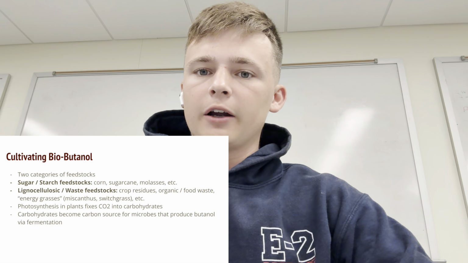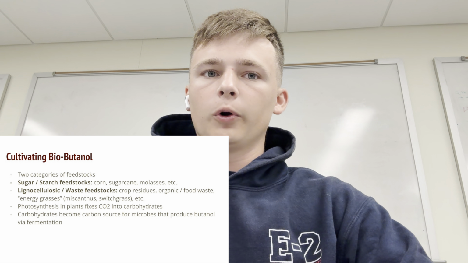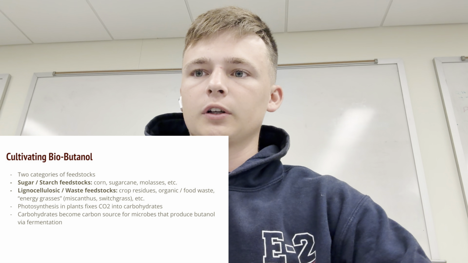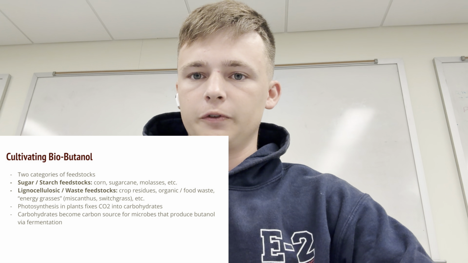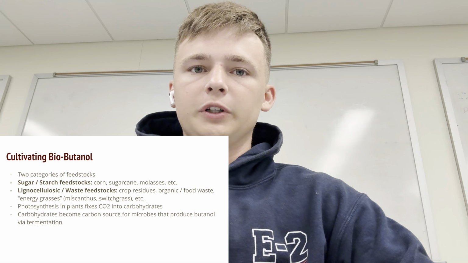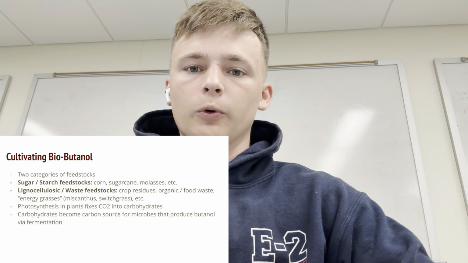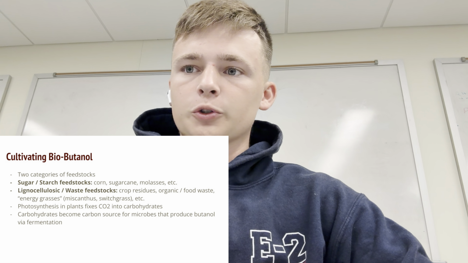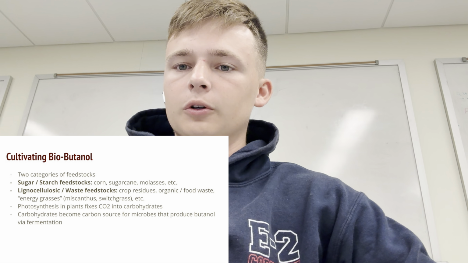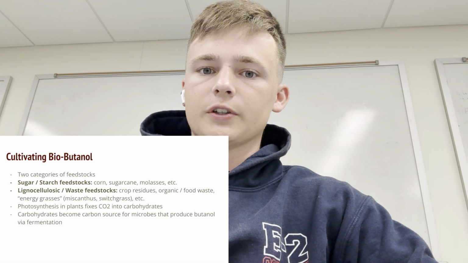So to cultivate biobutanol, you need 2 categories of feedstocks. One of them would be a more traditional feedstock, usually something like corn, sugarcane, molasses, a sugar or starch-based feedstock. Another would be using agricultural residues such as crop residues, organic or food waste, or energy grasses such as miscanthus or switchgrass.